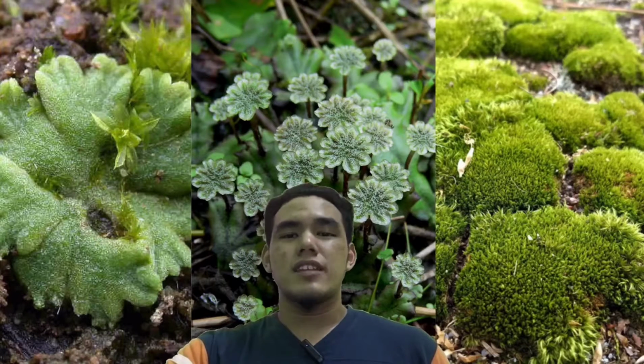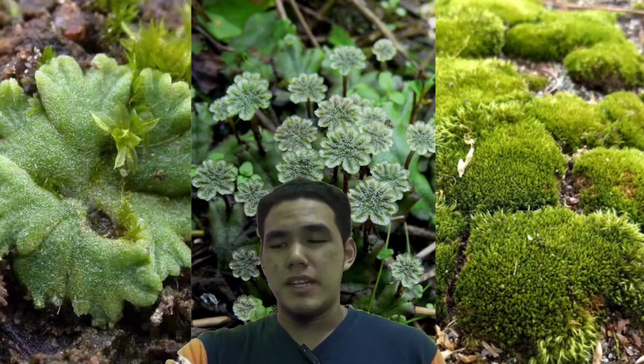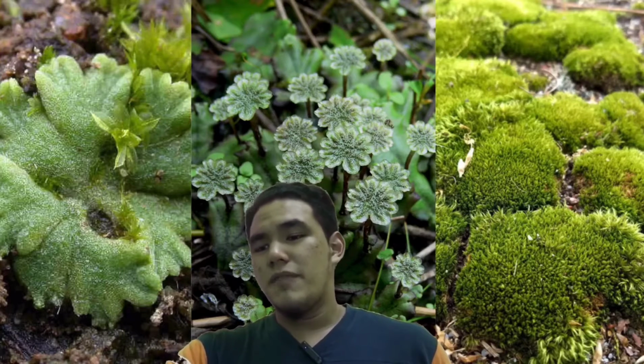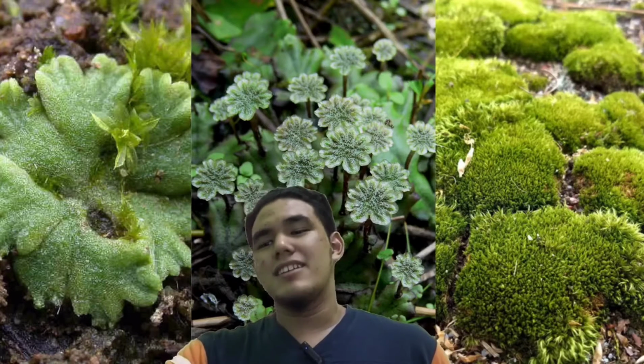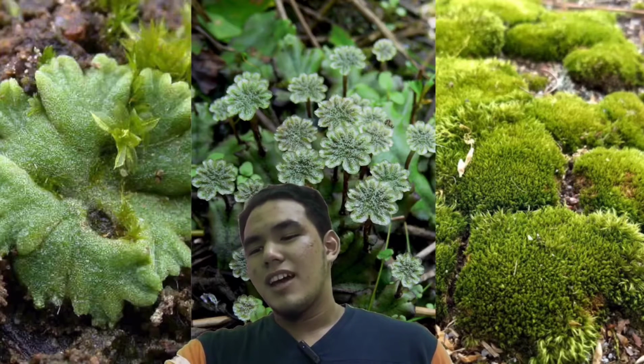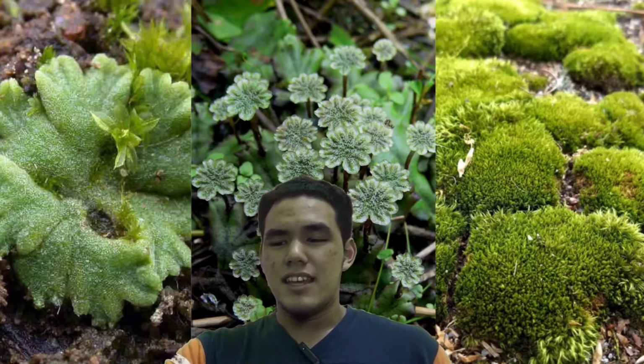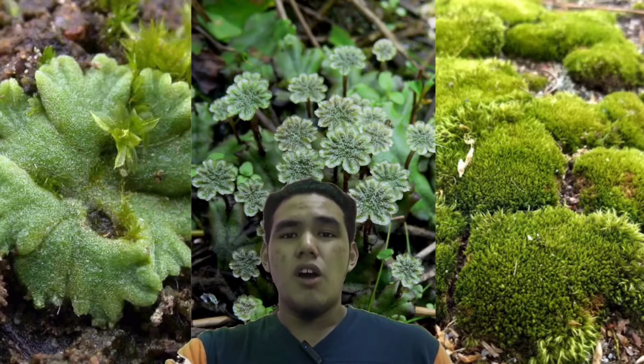Secondly, compare the three groups of bryophytes. I will explain the three groups later. Let me finish these learning outcomes. The third one is to identify the key structures and stages in the life cycle of a moss.